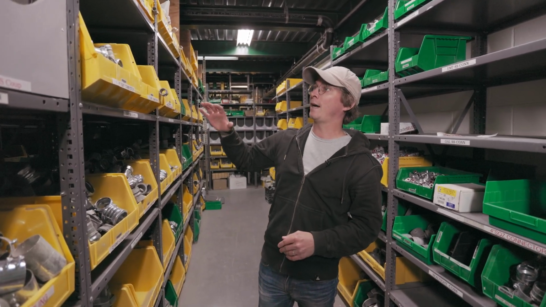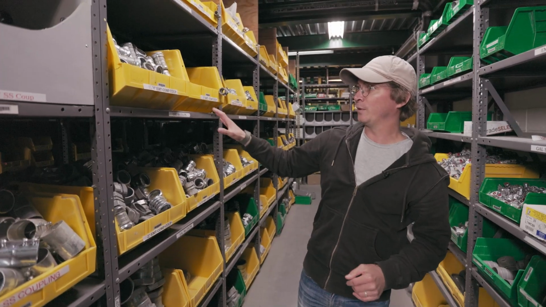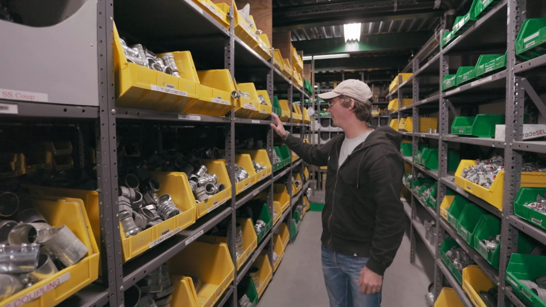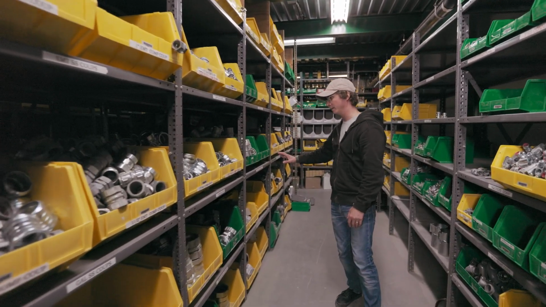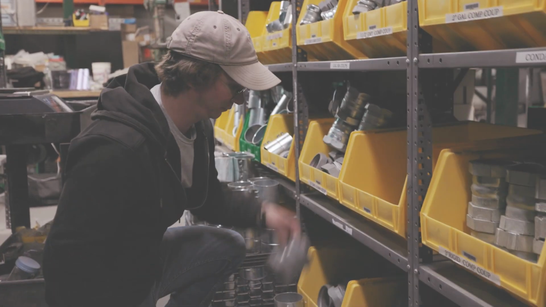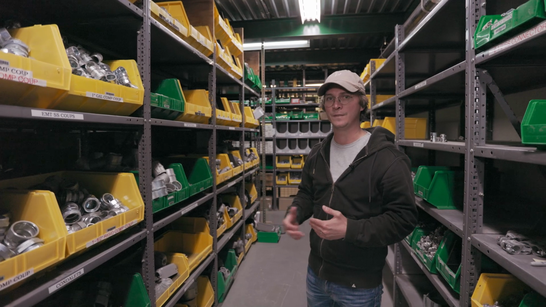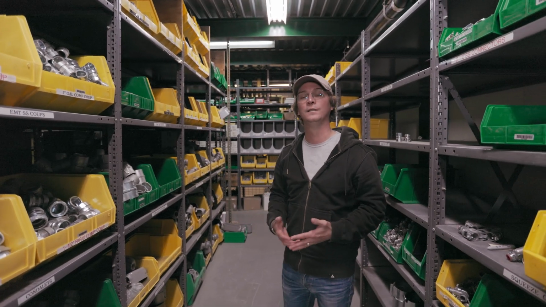The second one is it allows us to create that efficiency that we're looking for in our space. So in this example, we have our EMT couplings, and then we have our galvanized couplings, and then we have our conduits. This organization allows us to have that efficiency throughout the warehouse and creates a flow that allows people to pick items even though they don't know exactly where they are.